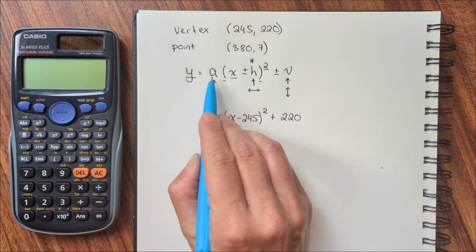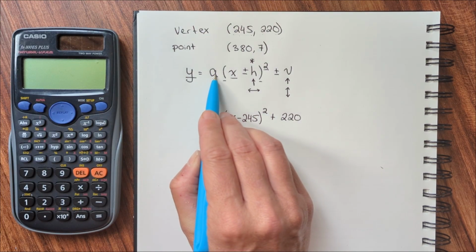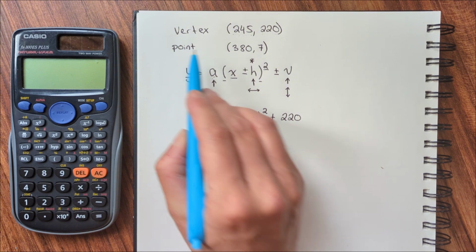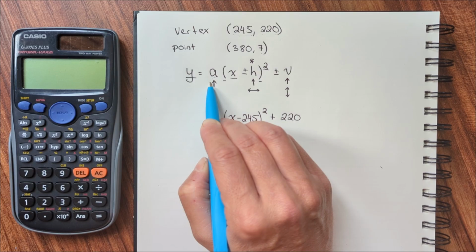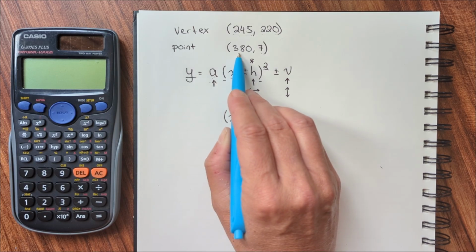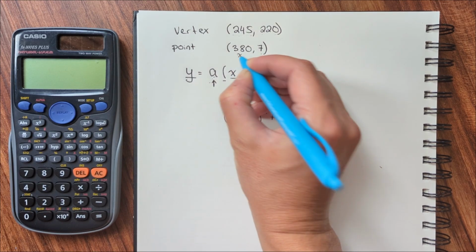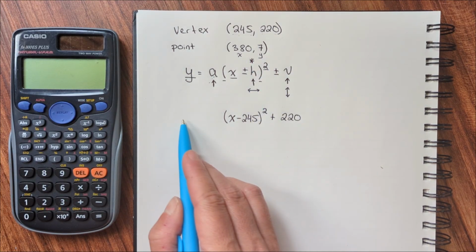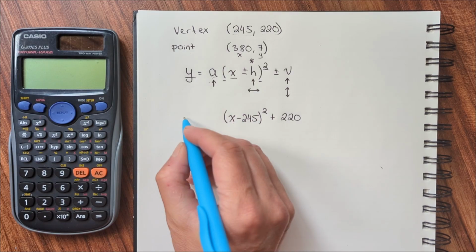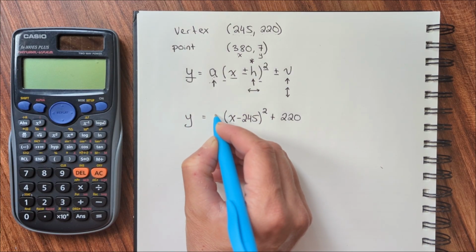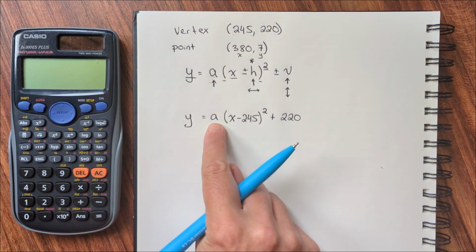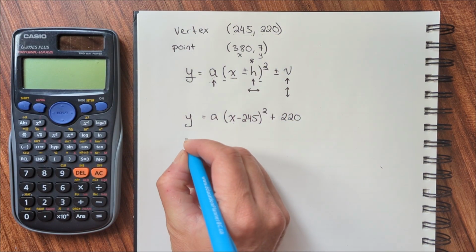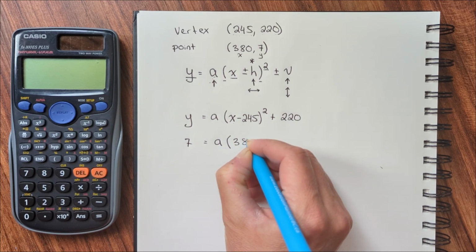Last but not least is the a value. Now the a value is one of the trickiest parts to get, and that's why we need our secondary point. In order to calculate the a value, we are going to use these values, 380 for x and 7 for y, and we're going to plug them into our equation for x and y, and we're going to solve for a. So a will be our last unknown in the equation to solve for. Replacing y with the number 7, x with the number 380.